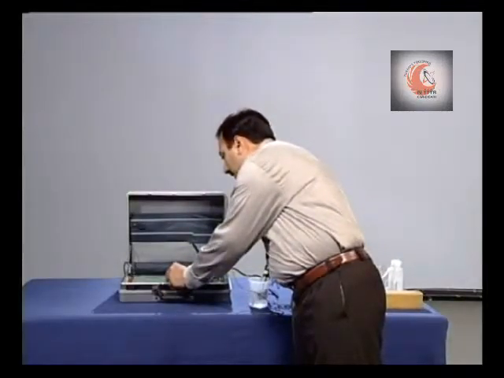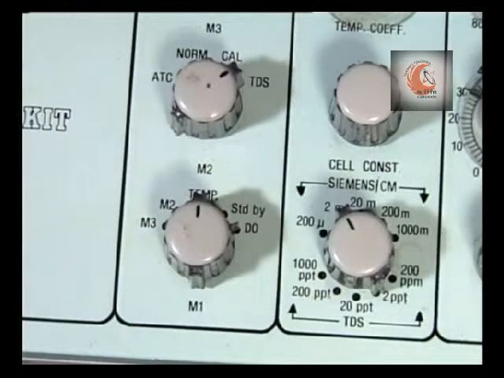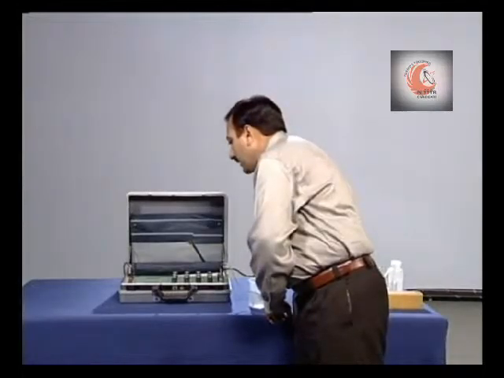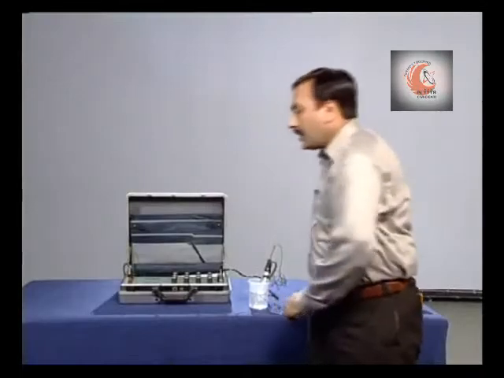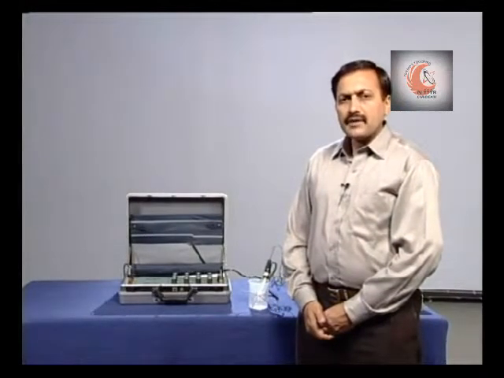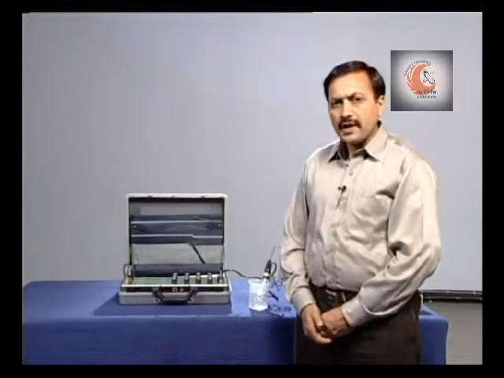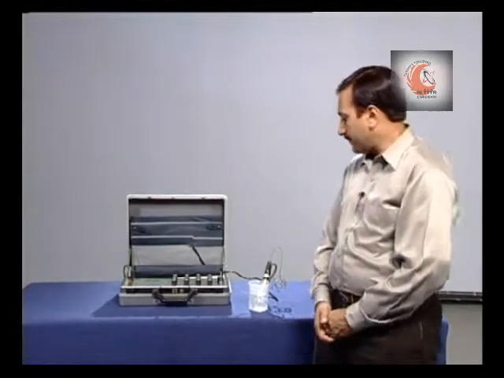Put the selector switch to temperature and read out the value. Now, the temperature of the sample is 23.5 degrees centigrade.